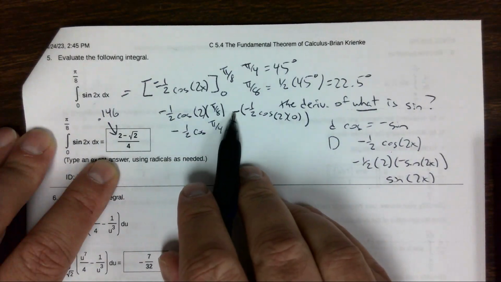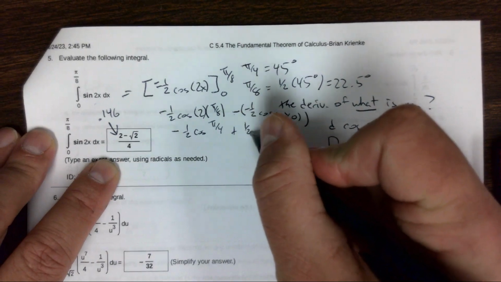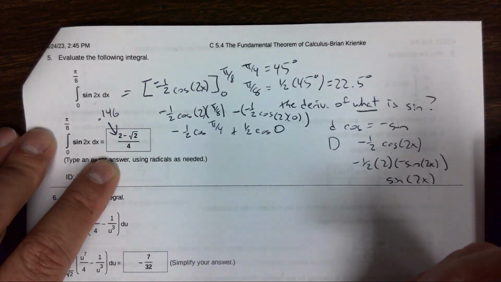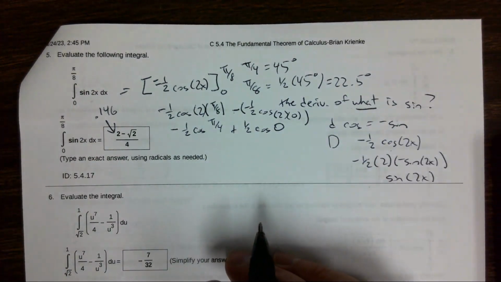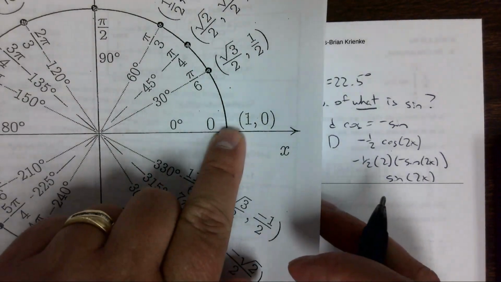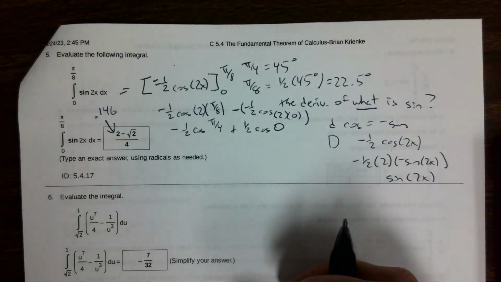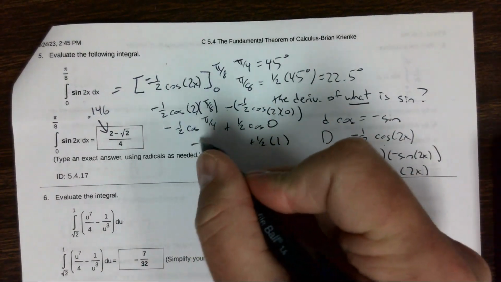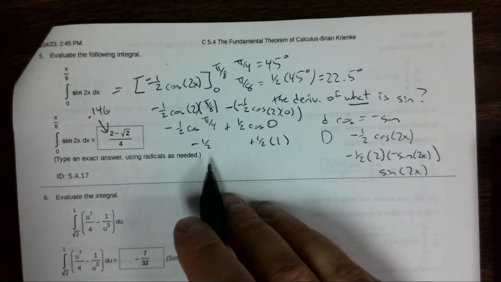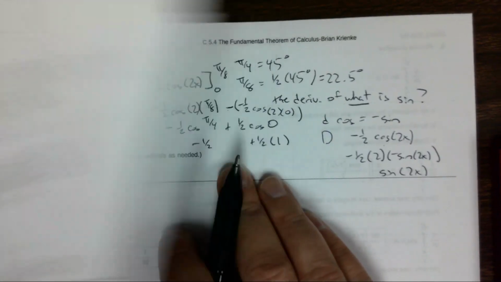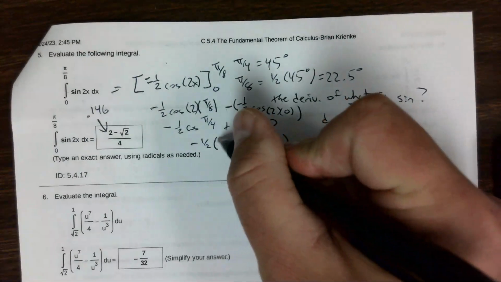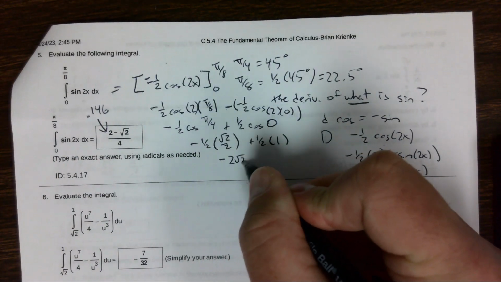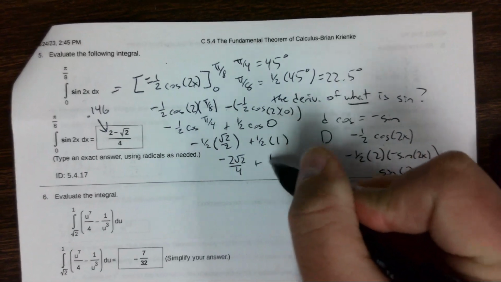And on this one, you're doing minus a negative, so that's plus 1/2, and cosine of 0. So cosine of 0 is 1, because remember the cosine is the x value. And cosine of pi fourths would be square root of 2 over 2. So this gives you negative square root of 2 over 4 plus a half.